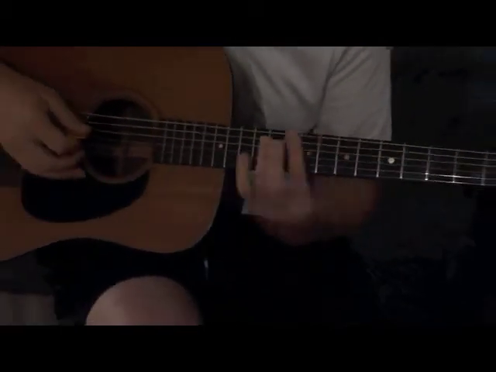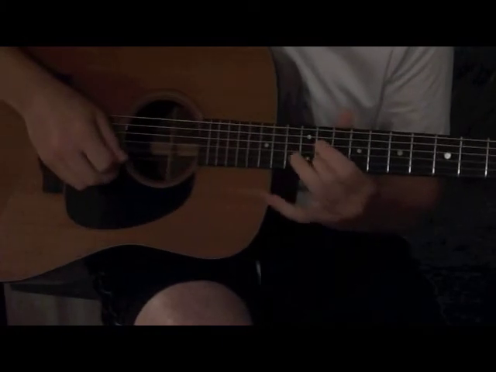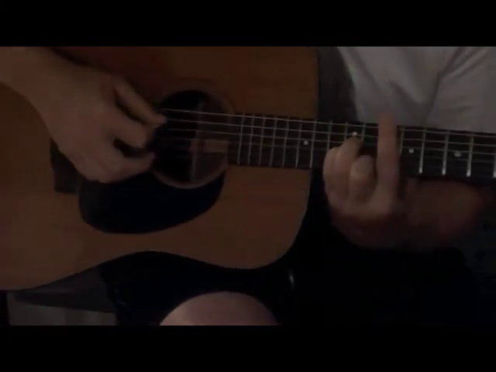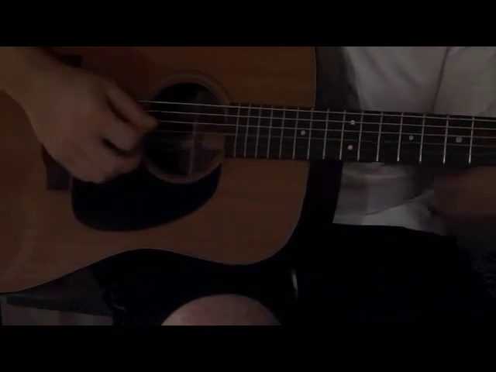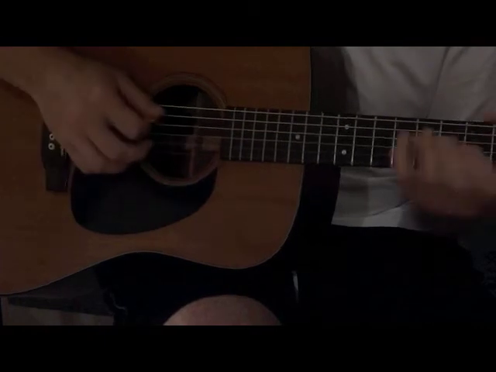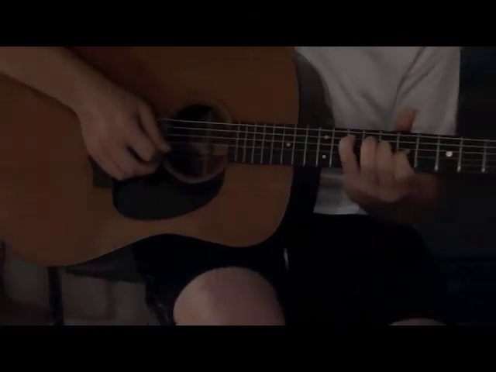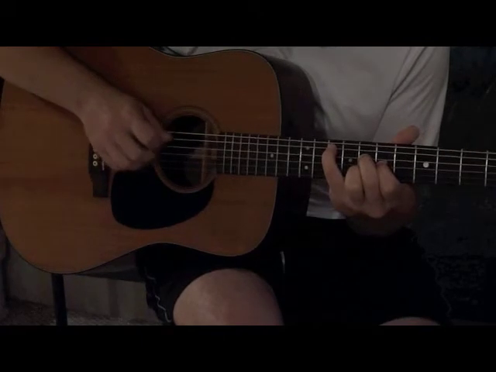Another way to play a G minor chord. So here's G. And all these partials are G minor chords. That's a G minor chord. That's a G minor chord.